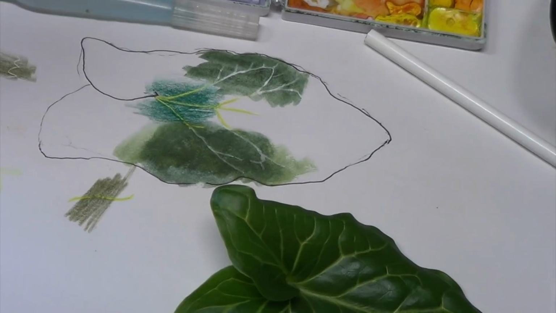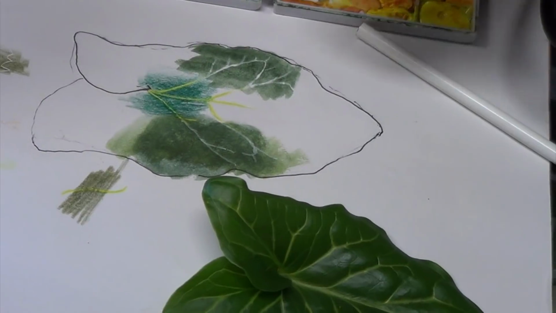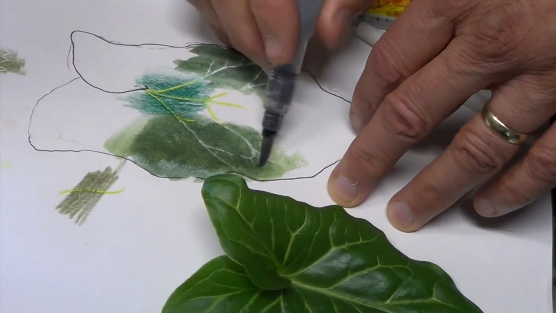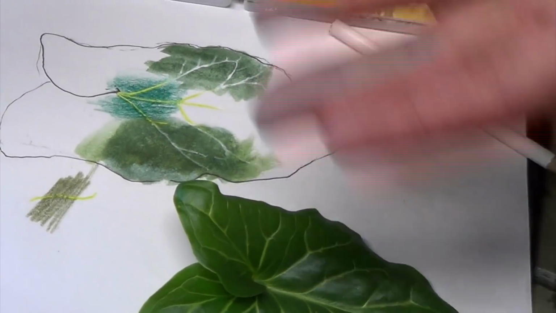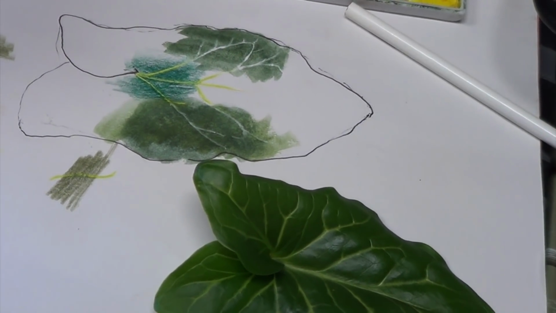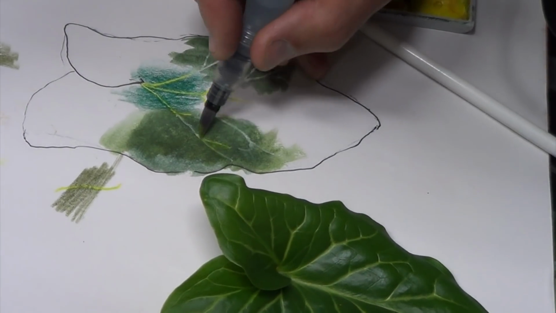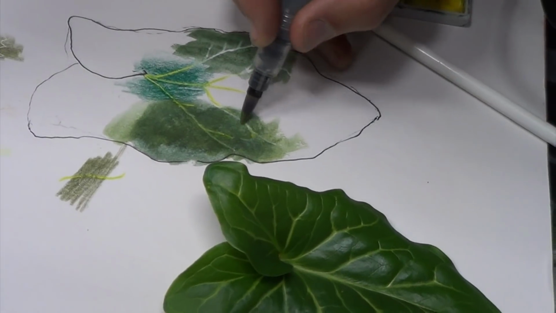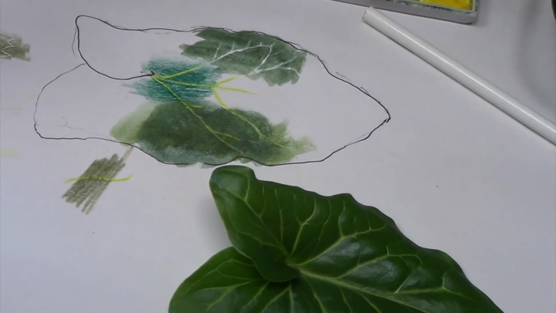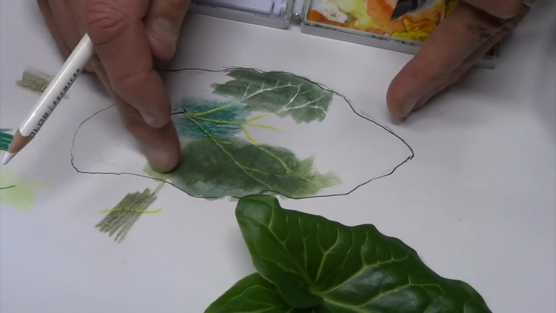Also, if you put something down and then you realize, I didn't want that there at all, these jelly roll gel pens are water soluble, so you can brush over it and it kicks it back or it disappears. I'm able to stain it. So if I want this to be light green, I can come along here and stain it light green. That's nice. So on the wax pencil we cannot, but on this one we can.